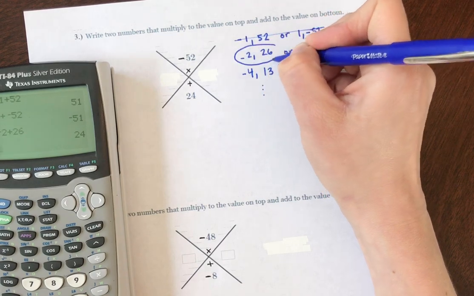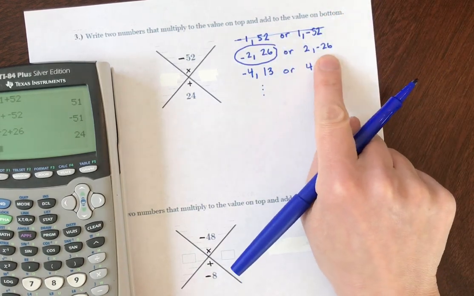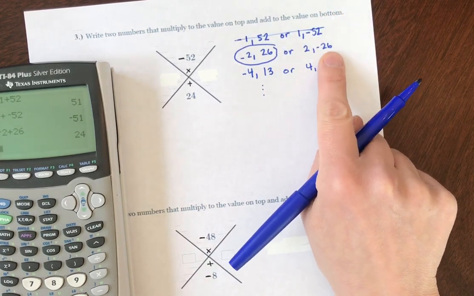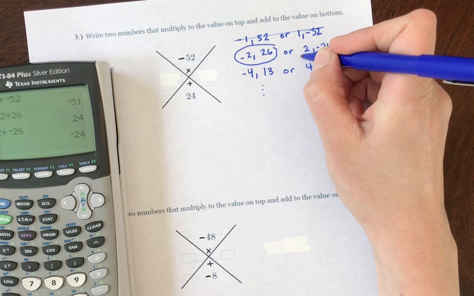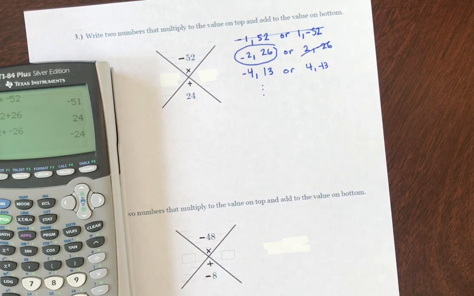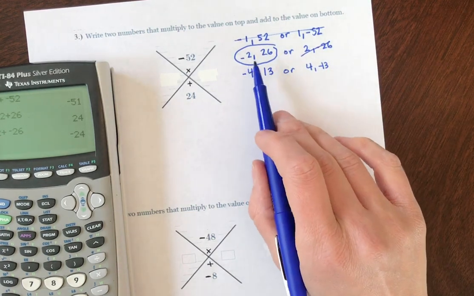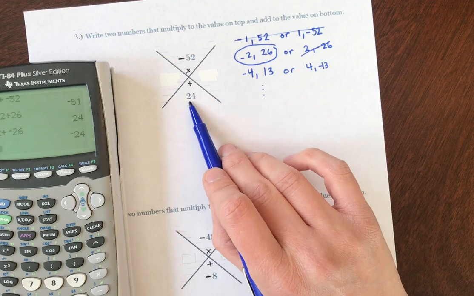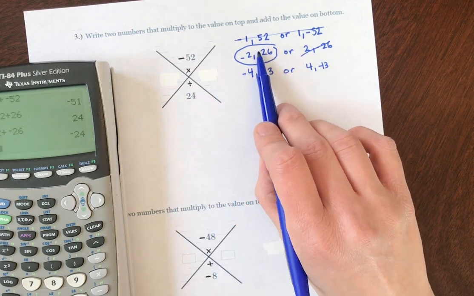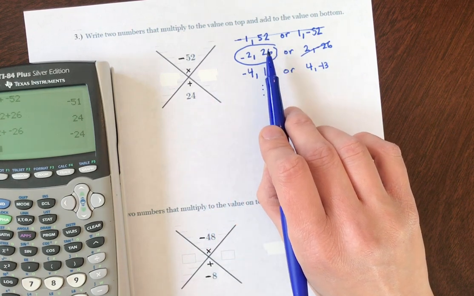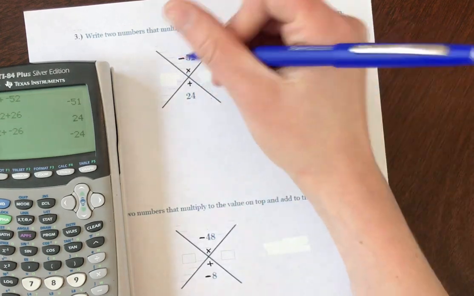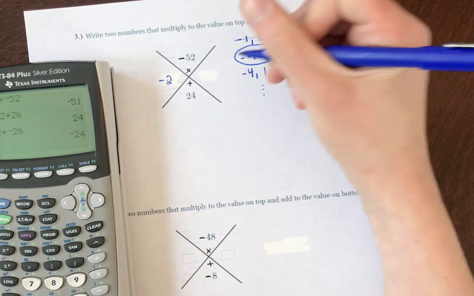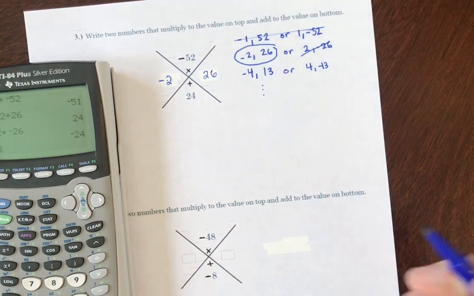That works. Let's say you just accidentally double checked. Maybe you put the sign with the 26. If you do 2 plus negative 26, that gives you the negative 24. So we don't want that. Because I wanted a positive 24, the bigger number has to be positive, because positive 26 minus 2 will give you a 24. So my answers here are negative 2 and 26.